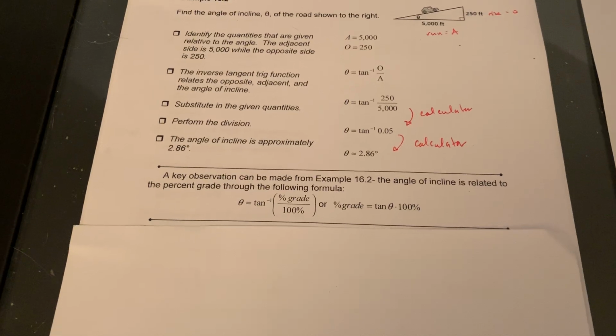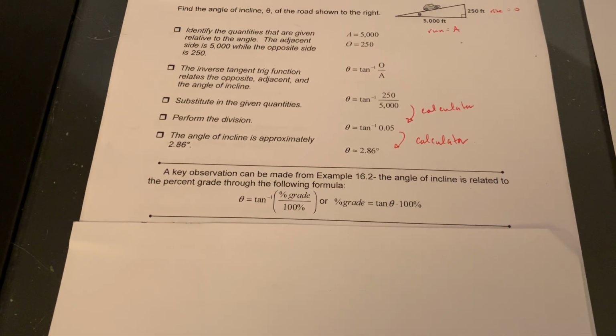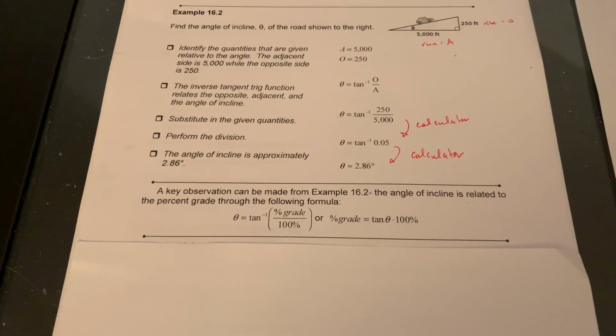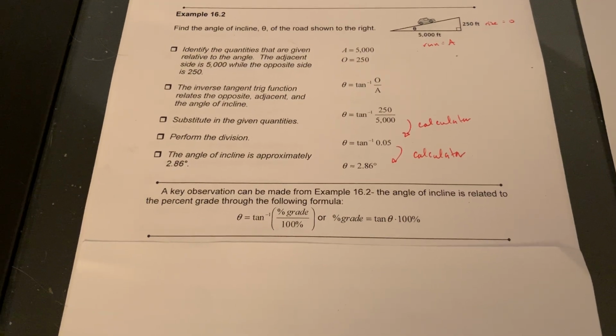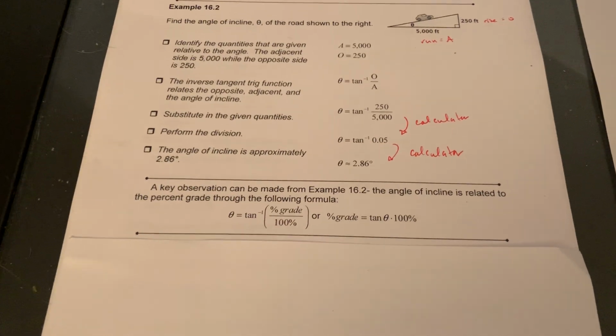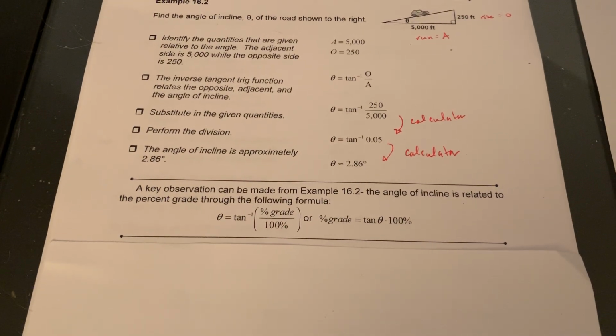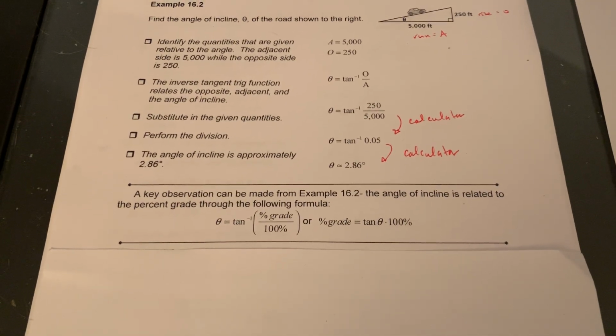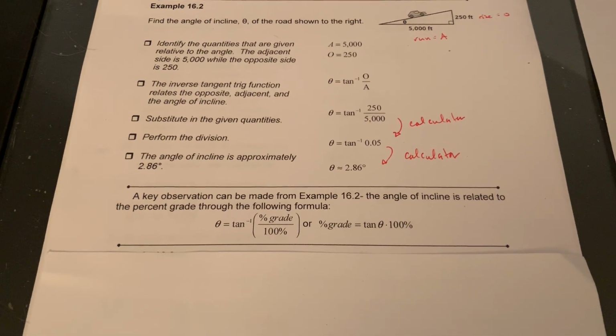And so what we want to do is connect that a little bit more officially. The idea is we can connect our angle of incline, the angle of elevation, to the percent grade. And so the way this all fits together, right, you can do it in these two formulas.